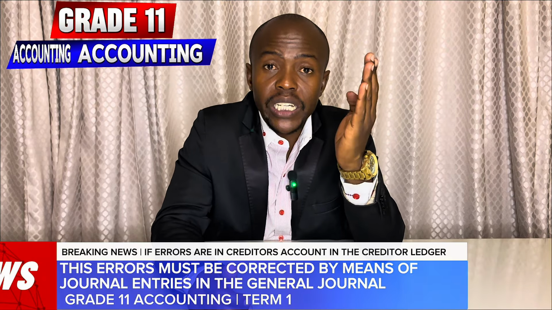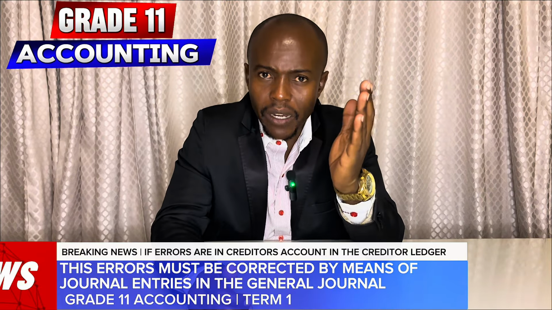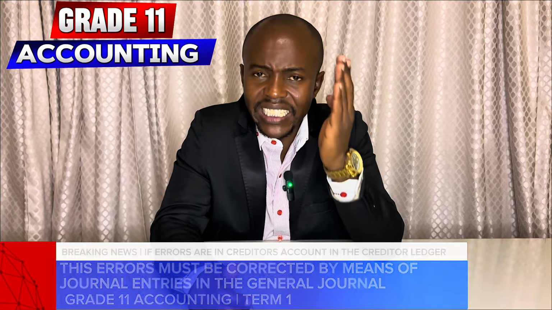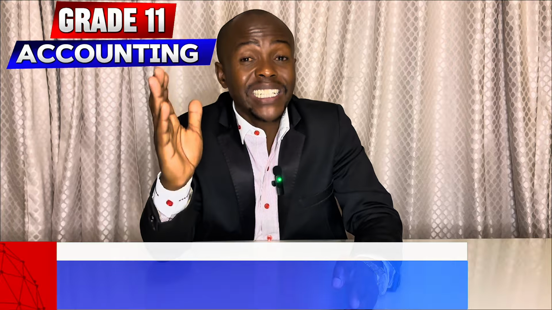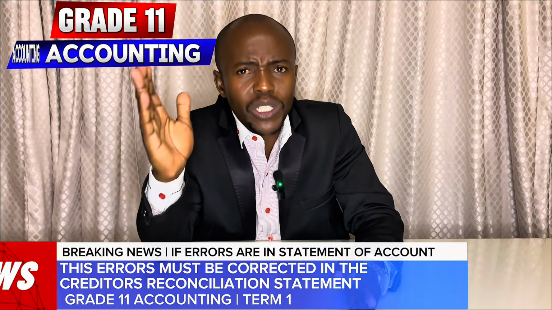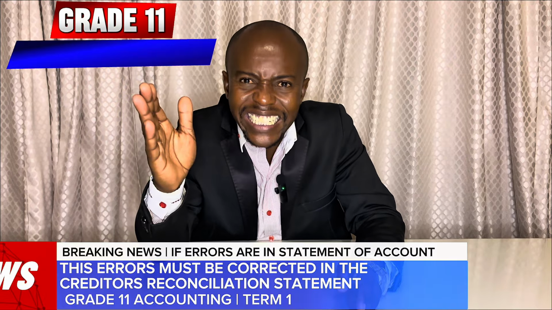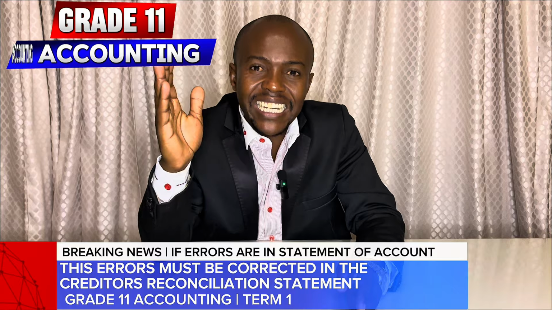Number 1, if the error is found in a creditor's ledger, then the error must be corrected by means of journal entries in the general journal, right? And if the error is found in the statement of account, then this error must be corrected by means of preparing a creditor's reconciliation statement. Let's talk about discrepancy number 1.